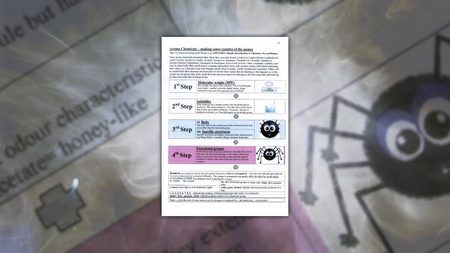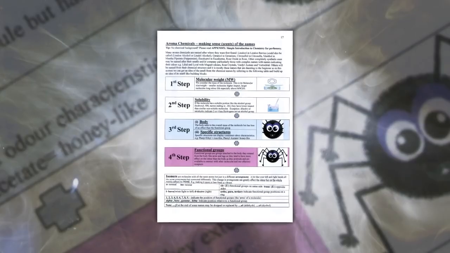Okay, so my approach to this was quite different. My approach was, we don't really know what the theory of smell is, yeah? But there are certain things that we do notice about molecules that have smells. And the first, this is on page 17 in your books.